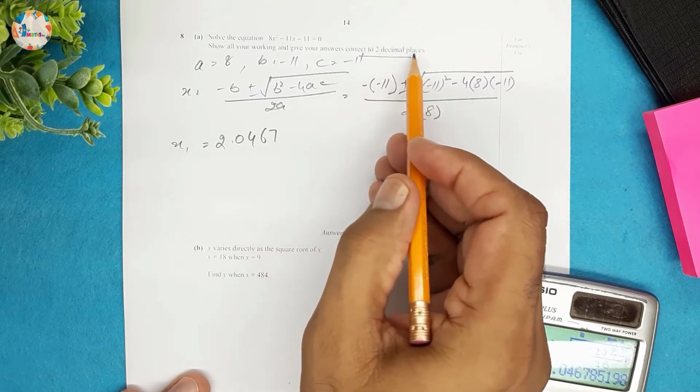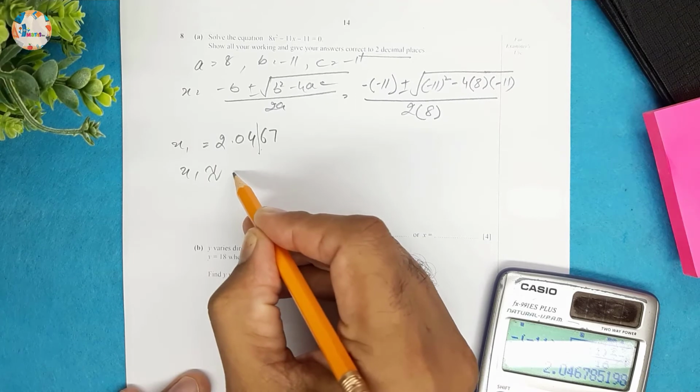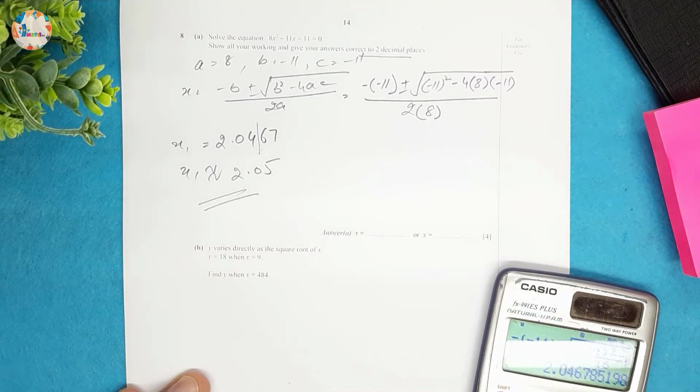They are saying up to 2 decimal places, so we have to remove from here. So x1 approximately will be equal to 2.05. So this will be our first answer.